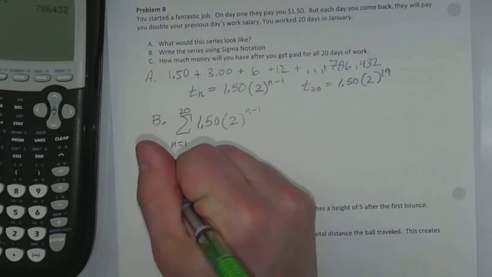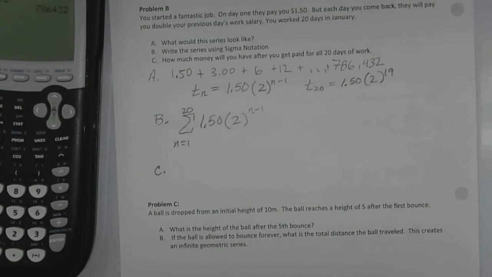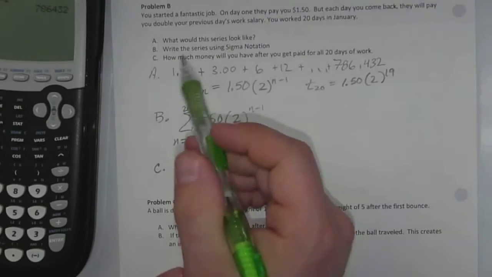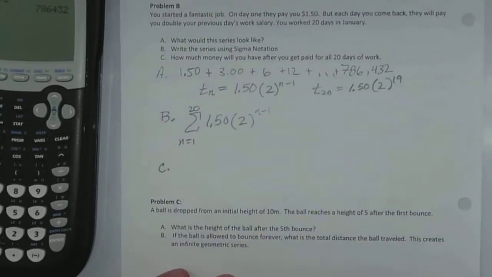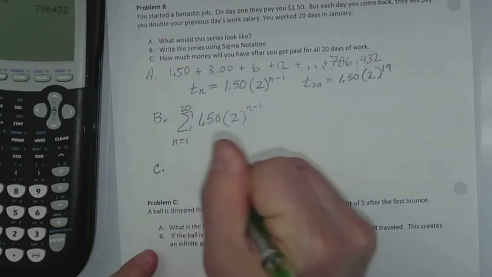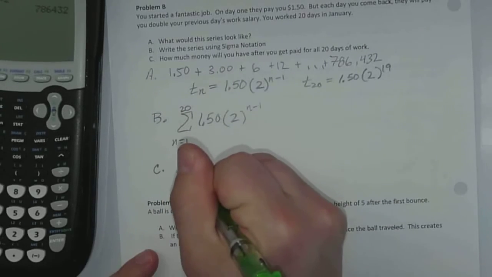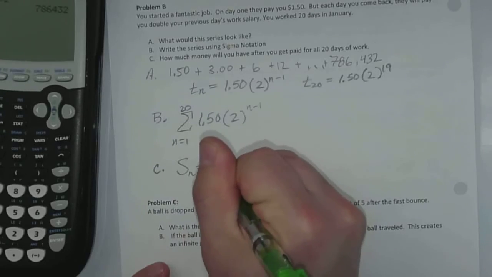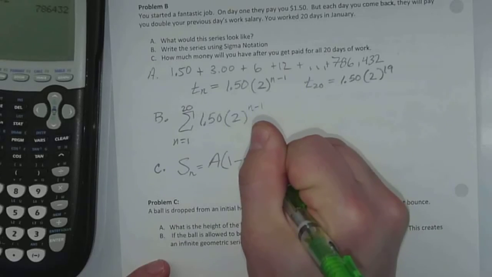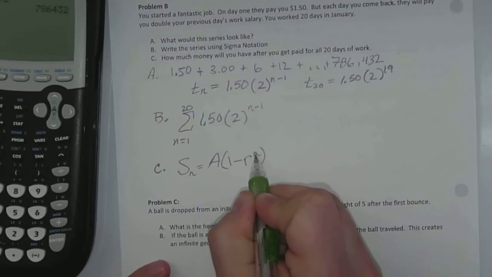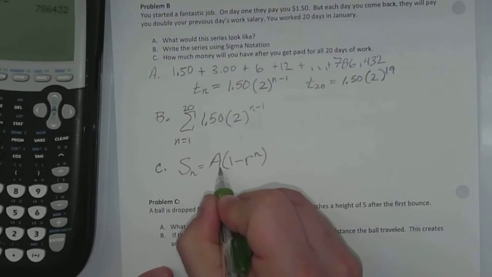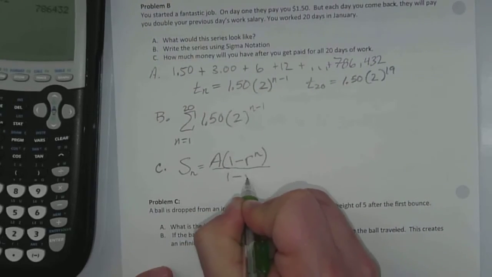Question C, how much money will you have after you get paid for all 20 days of work? So now I want to add up, find the actual sum of all these values. And we know that for a geometric series, the sum is equal to the first term in the series times 1 minus r to the n, where n is the total number of terms, so in this case it's 20, divided by 1 minus r.